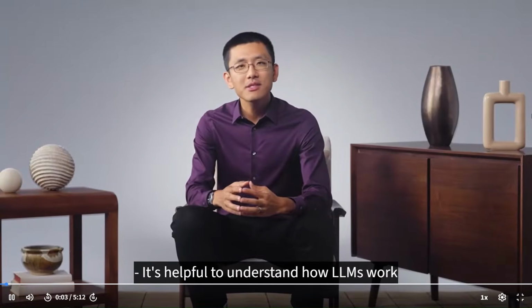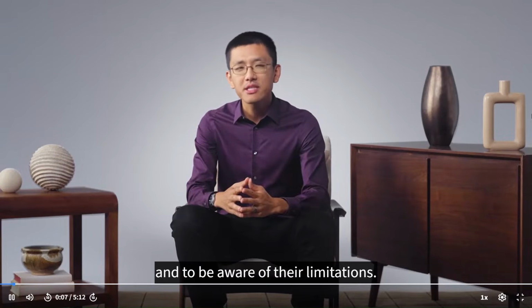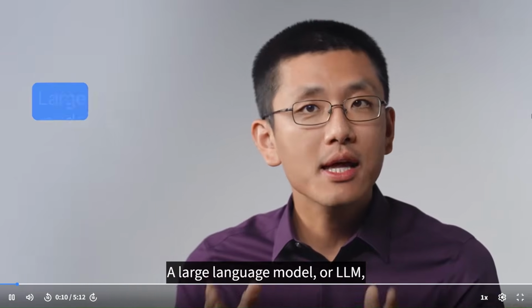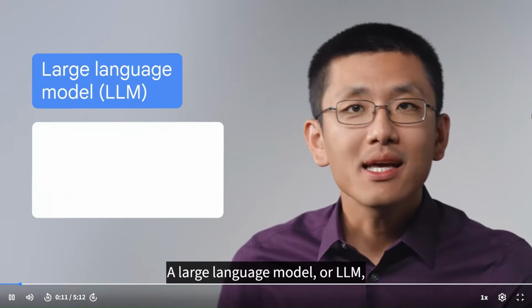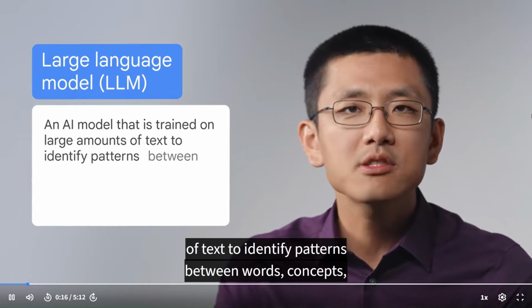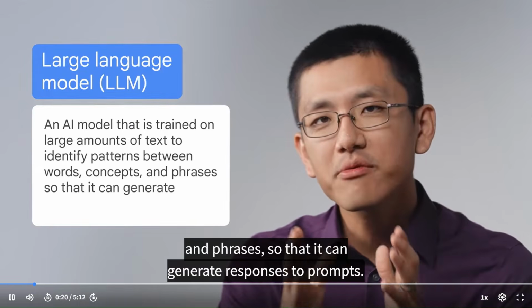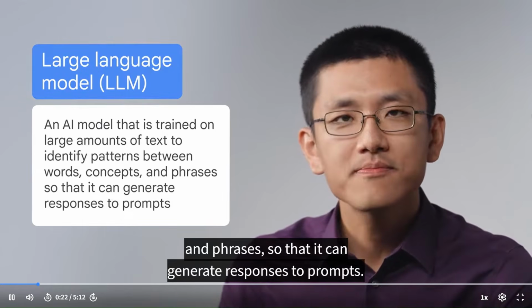It's helpful to understand how LLMs work and to be aware of their limitations. A large language model, or LLM, is an AI model that is trained on large amounts of text to identify patterns between words, concepts, and phrases so that it can generate responses to prompts.